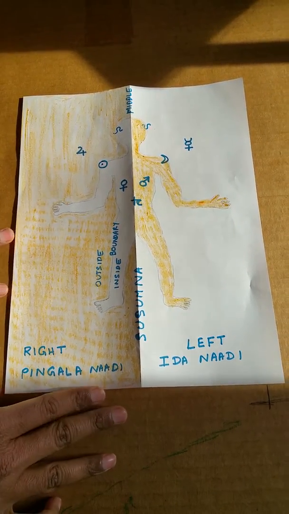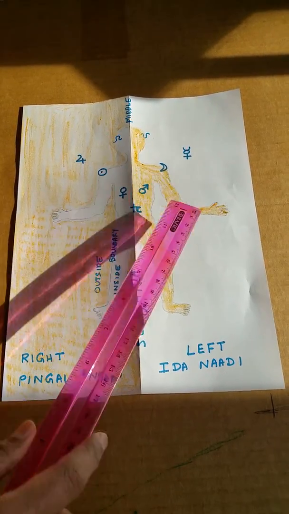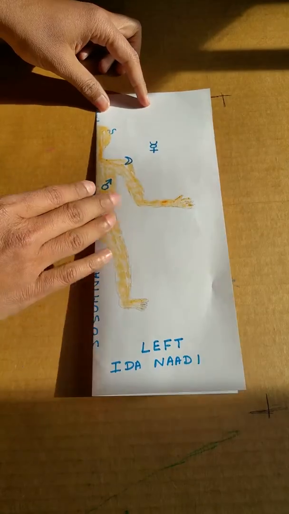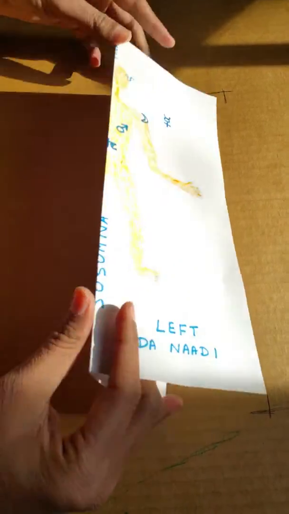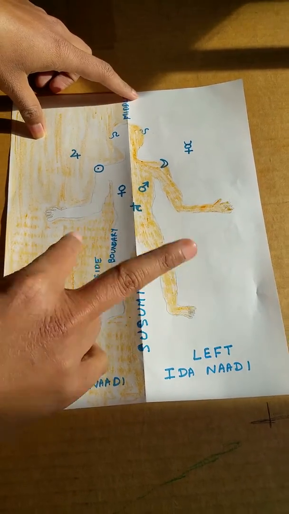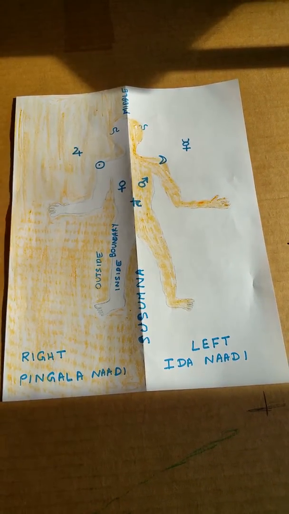So this is the fundamental idea of a body. We generally think that if the right half's content is inside, the left's content should also be inside. It's not the other way; it's generally the flip side. So this is the Nadi representation.